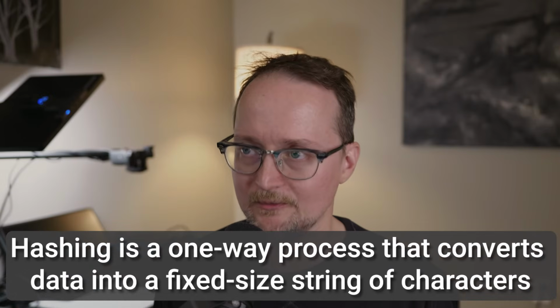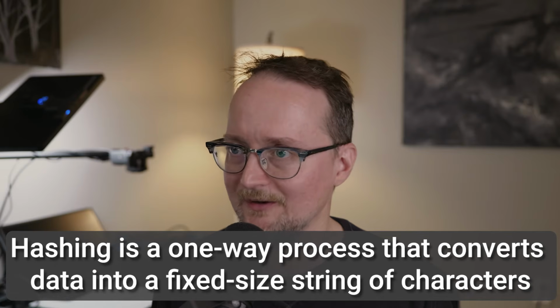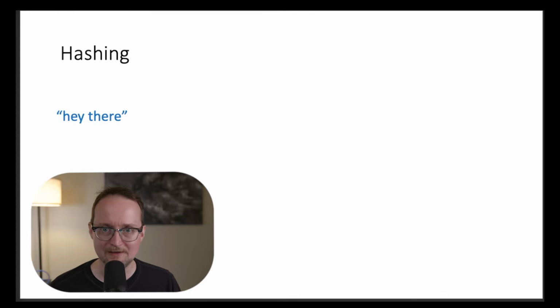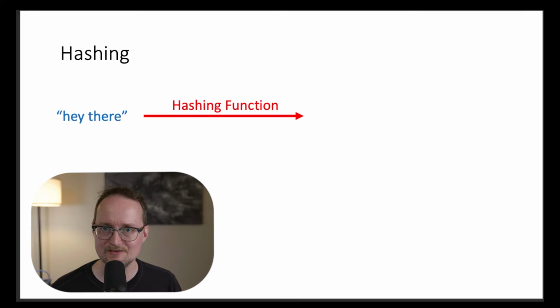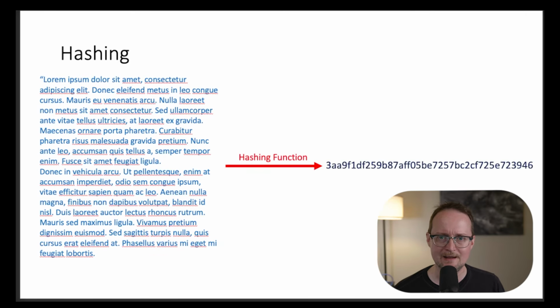To get started, we'll take a look at hashing. Hashing is a one-way process that converts data into a fixed size string of characters. To get started, let's look at the fixed size part of the definition. If I take a small string and I run it through a hashing function, we'll get a hash that looks something like this, and the result is called a digest. We can also take a larger block of text and produce a digest of the same size.